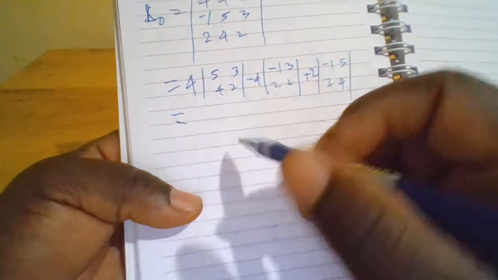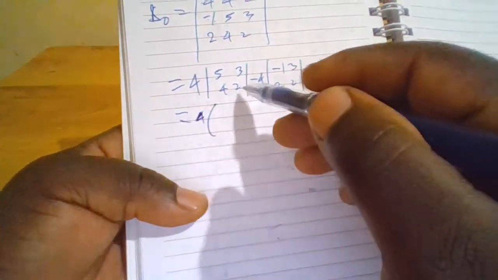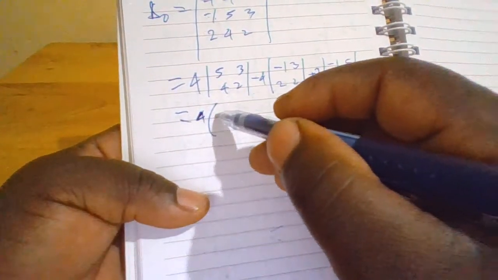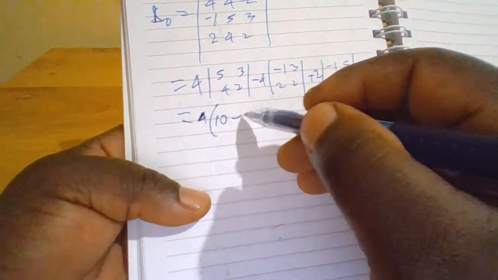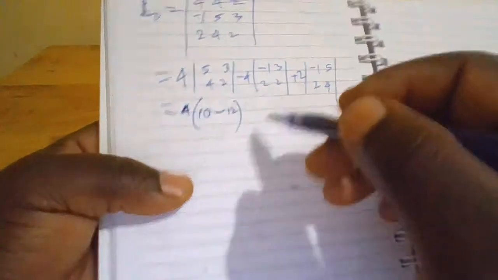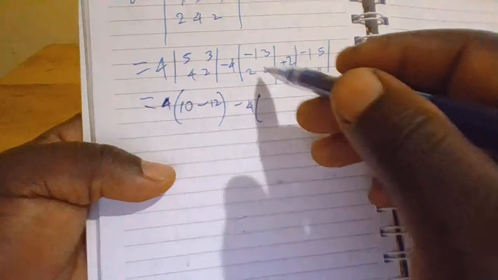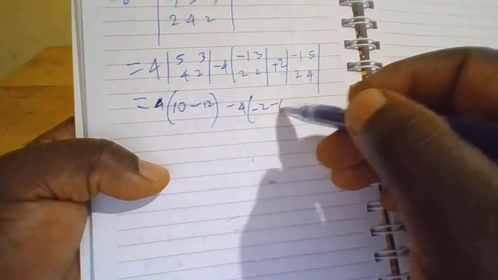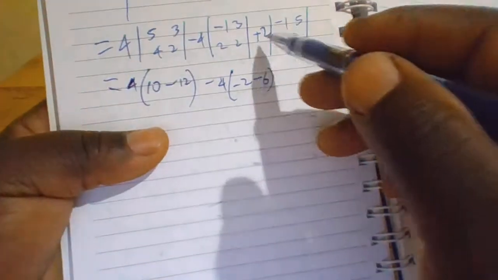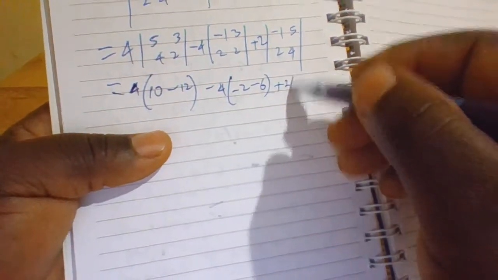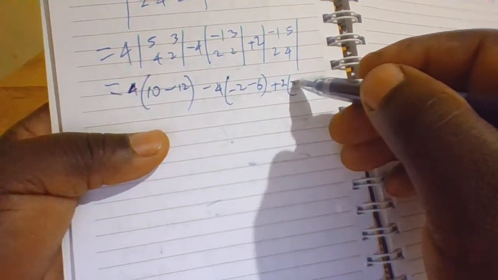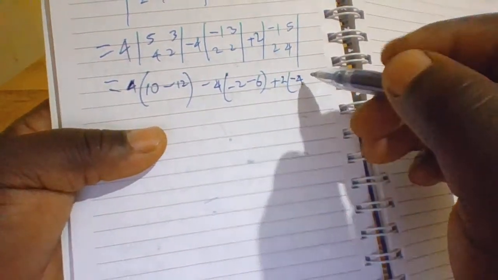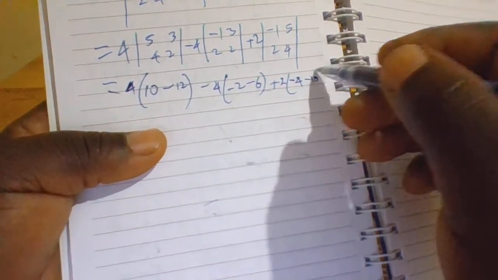Then we expand this, so we have 4 into, this will be 10 minus 12, minus 4 into, this will be negative 2 minus 6, then this will be plus 2 into minus 4 minus 10.